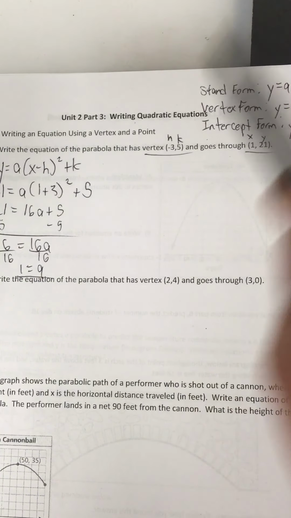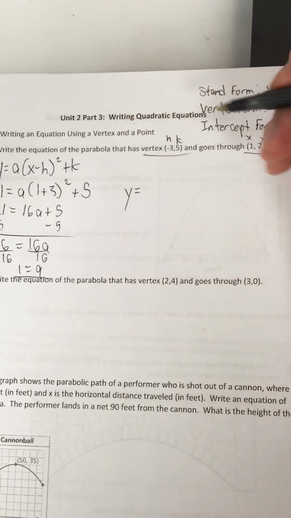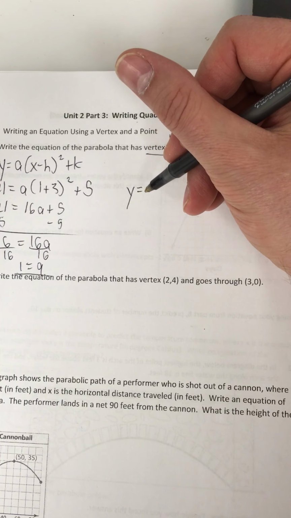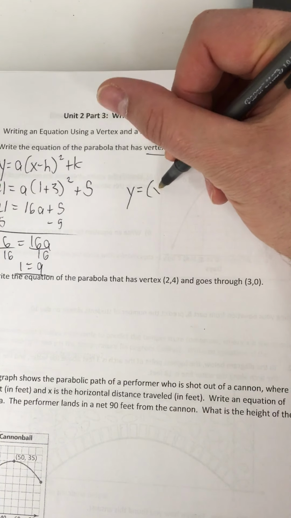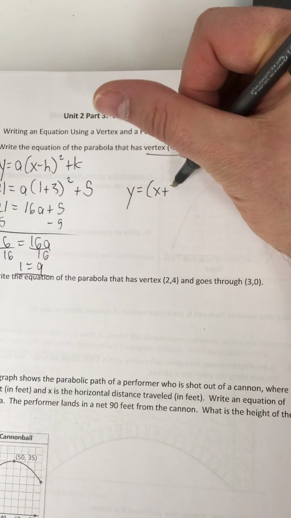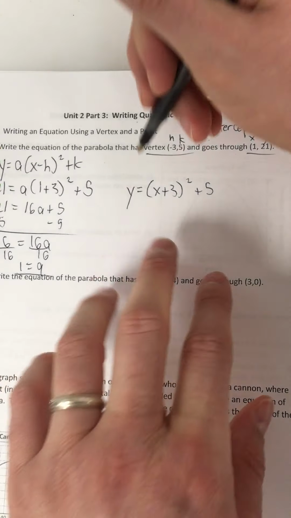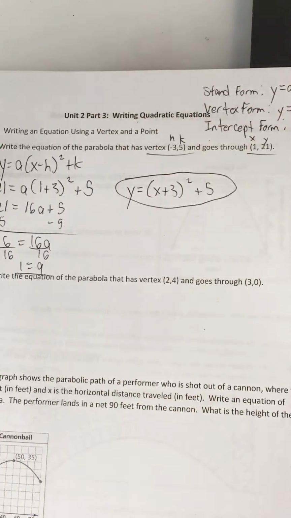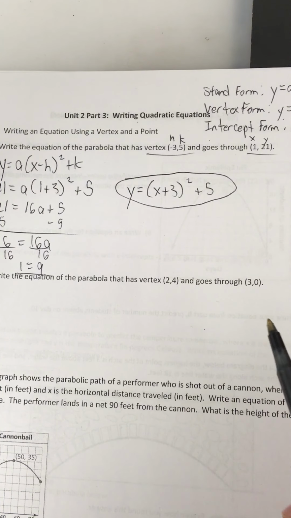Your equation should always have the letter x and y in it. So my equation would be y equals, the a number we have was 1. Do we need to write the 1? No, we don't. So just parentheses x minus h, so x plus 3 squared plus k, so plus 5. That would be the equation of the parabola with vertex at negative 3, 5 and going through the point 1, 21.